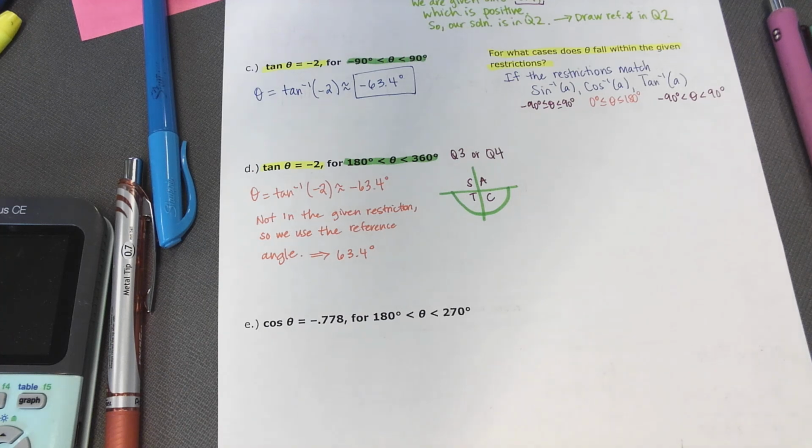How many of you think you know what quadrant it is? Give me a thumbs up if you do. How many of you with your thumbs up think you could tell me why it's quadrant 4? Okay, Rocco, tell us what you're thinking.